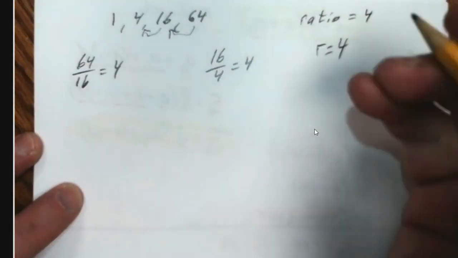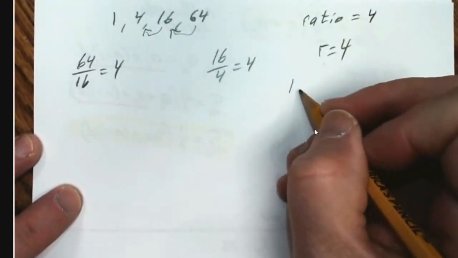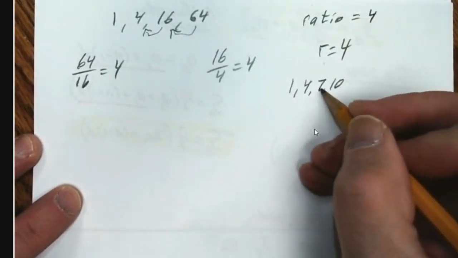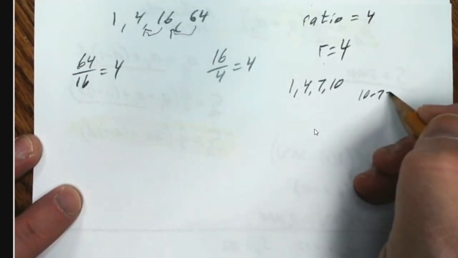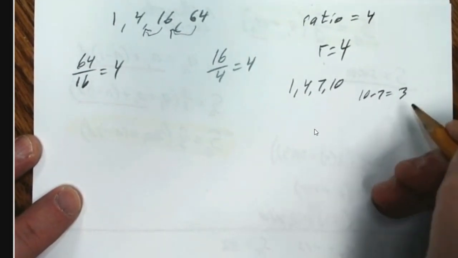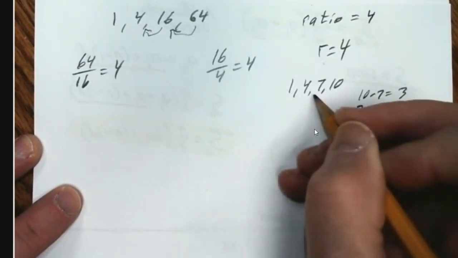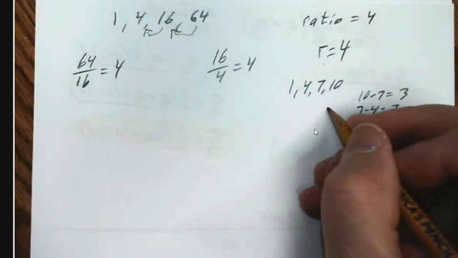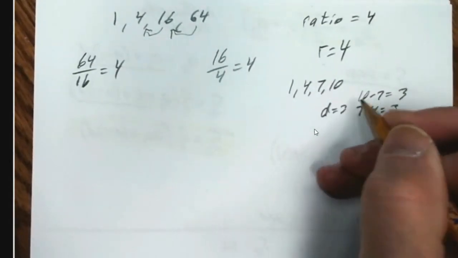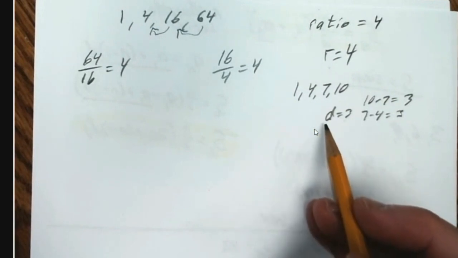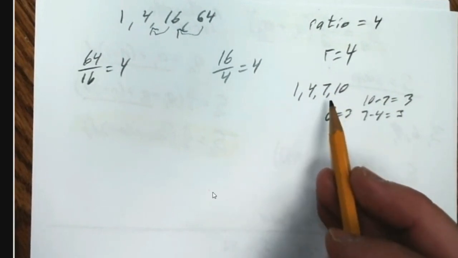When we had an arithmetic sequence, 1, 4, 7, 10, we subtracted 10 minus 7 and found a difference of 3. 7 minus 4. 4 minus 1. See, that's why we called that a D, because we found the difference. We subtracted, and when you subtract, you find the difference. When you add, you find a sum, but when you subtract, you find a difference.